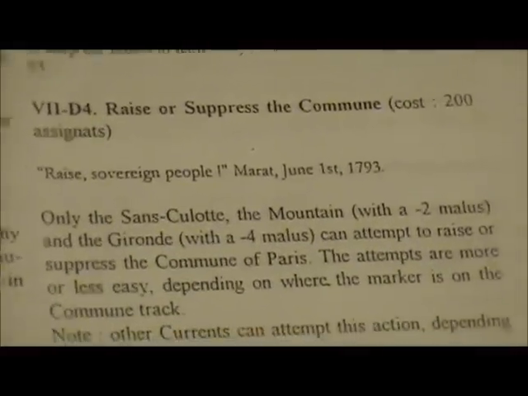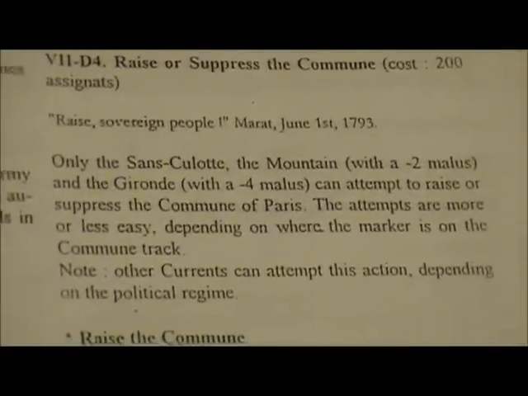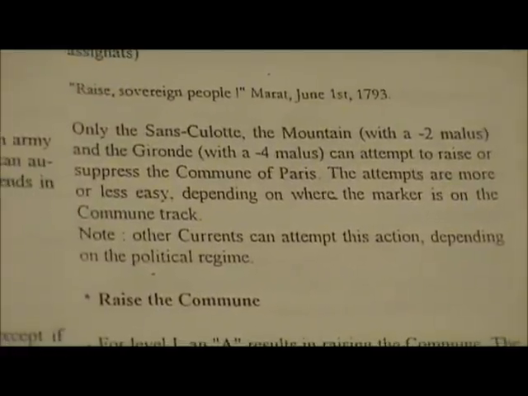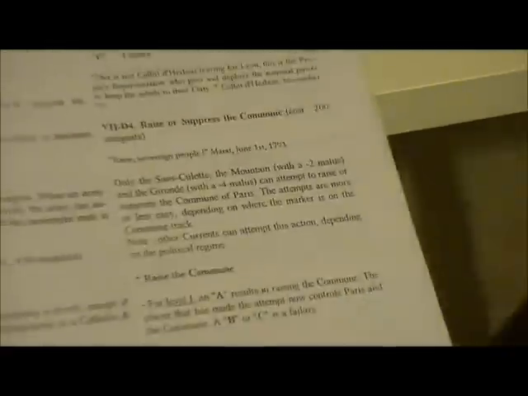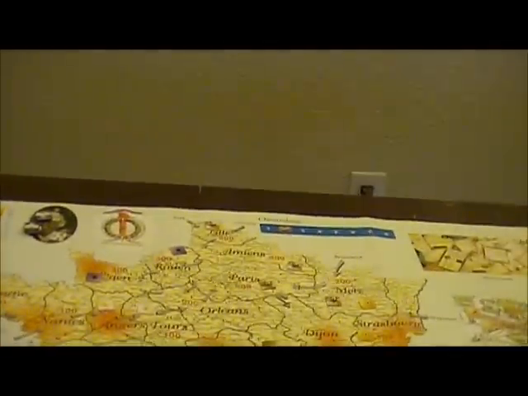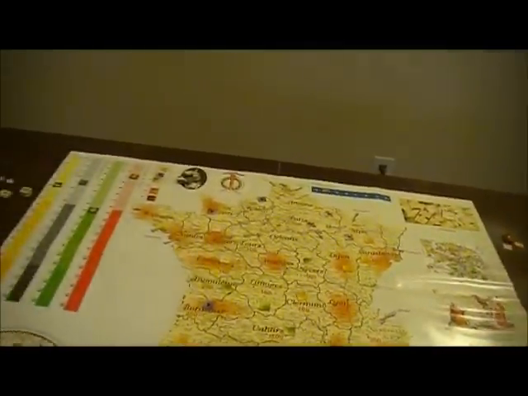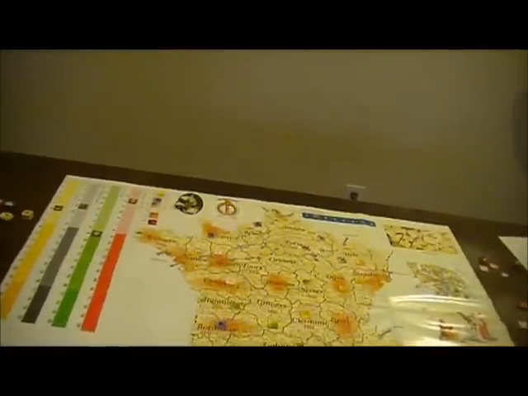And only the Sans-Culotte, the Montagne, and the Gironde can attempt to raise or suppress the Commune. Other currents can attempt this action depending on the political regime. But there's no indication that the government can anywhere. And in certain conditions the royalists can. So it leads me to wonder, gee, how much can I trust the other thing that I'm taking literally as opposed to what I wrote in?